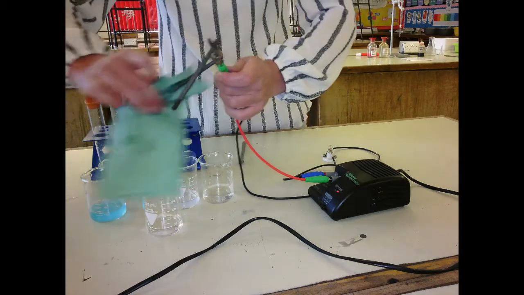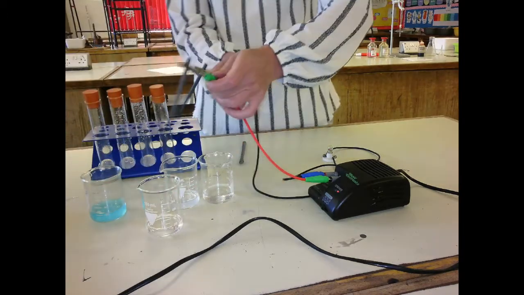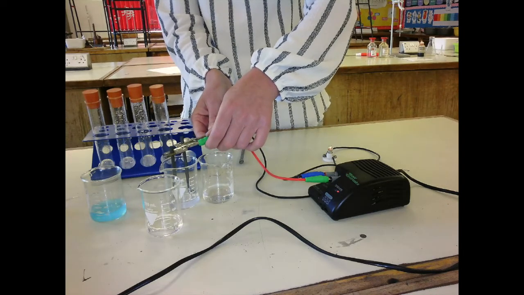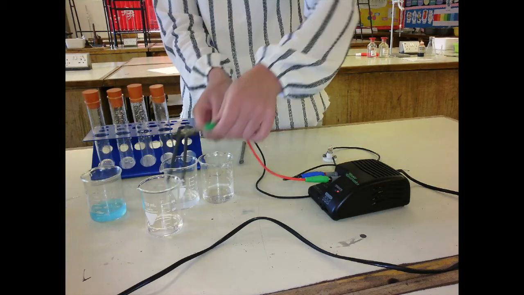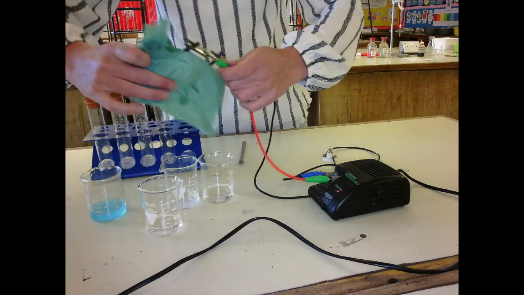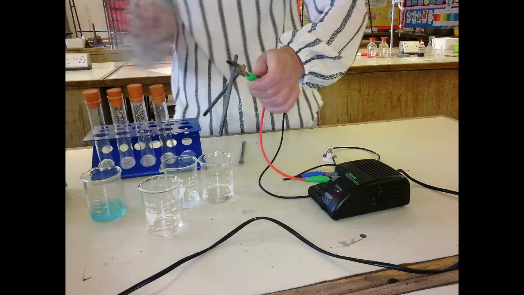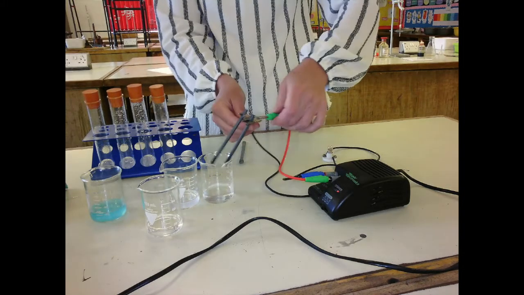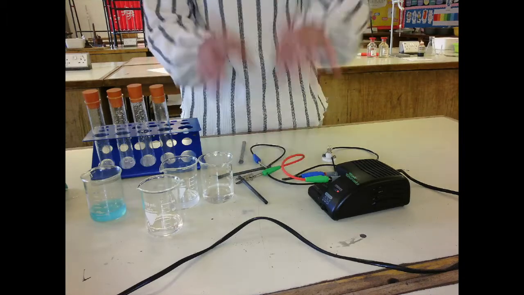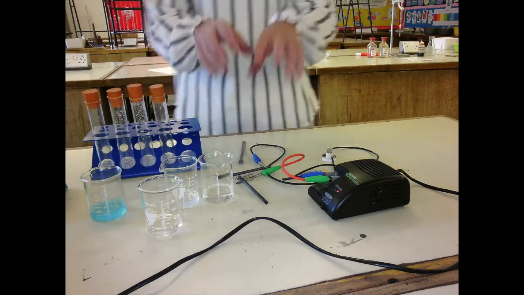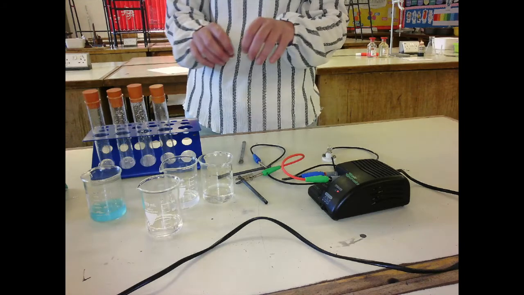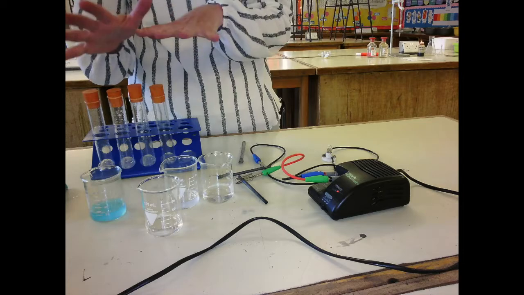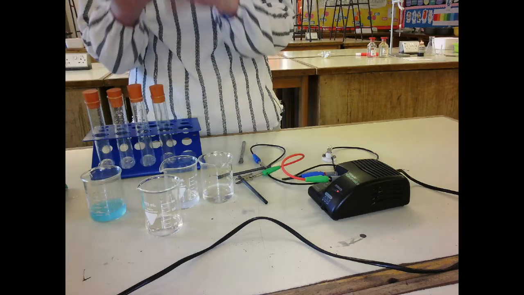Into the oxide. The bulb lights up, even though not much magnesium oxide dissolves, some does, so it will conduct. And the sodium chloride. Okay. Now, all ionic compounds in solution will conduct electricity. The ionic compounds that we tried to dissolve in paraffin wouldn't conduct because they haven't dissolved.